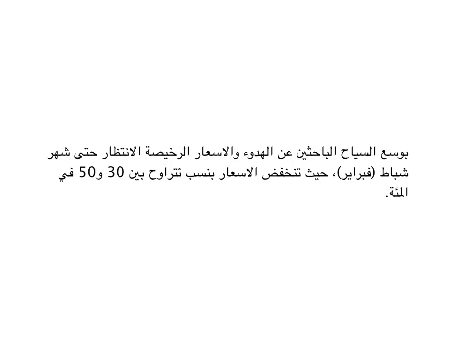So it says biwus as-siyah, which means tourists basically can, but then it has this active participle modifying siyah: al-bahithina an al-hudu wal-as'ar al-rakhisa. So tourists who are searching for peace and quiet and cheap prices, and then biwus'ihim al-intizar, they can wait.